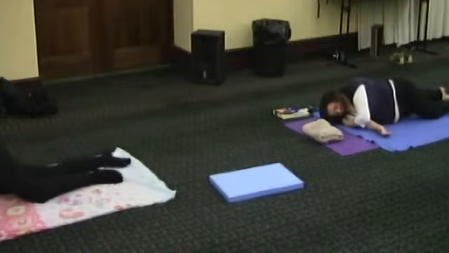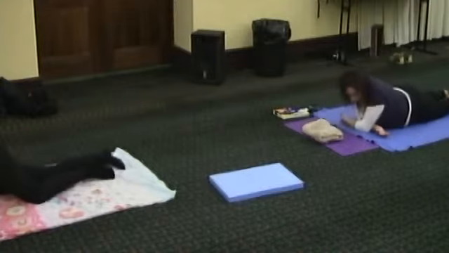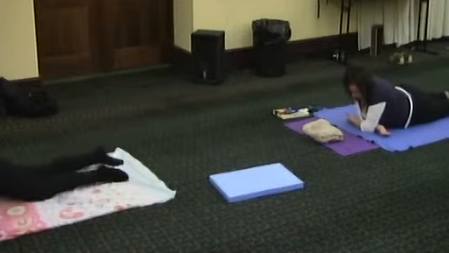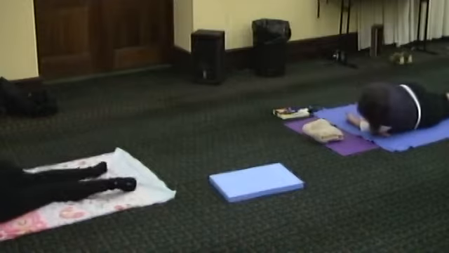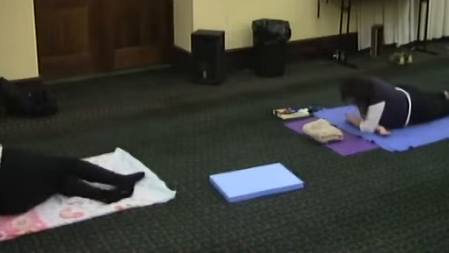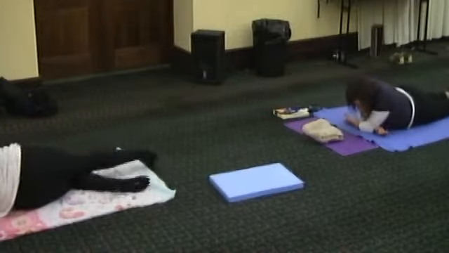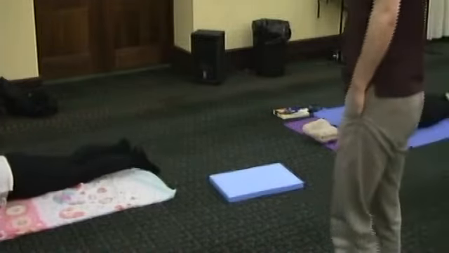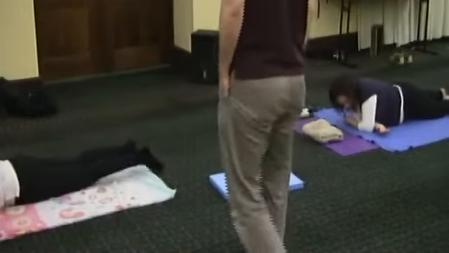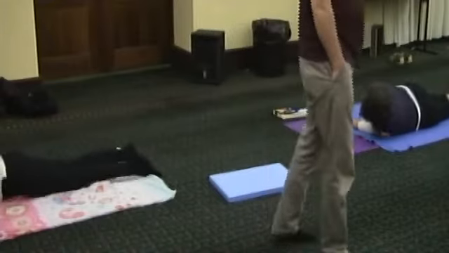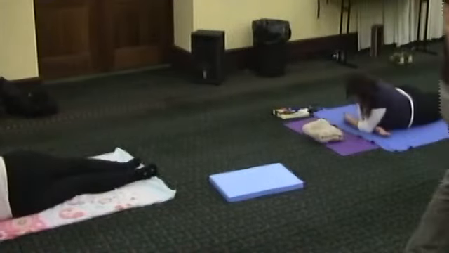Great. Now leave the legs long and just continue. Left and right, left and right. And notice now how the legs just simply get moved because you're moving your shoulders and your trunk. If you don't stiffen the legs, they just simply get moved. Can you feel that? Nice, very nice. Now, continue and listen carefully.